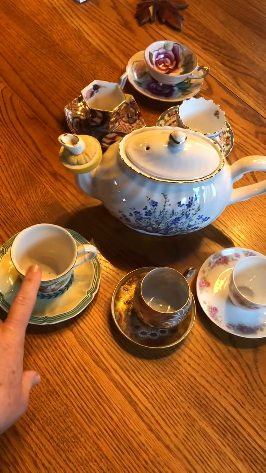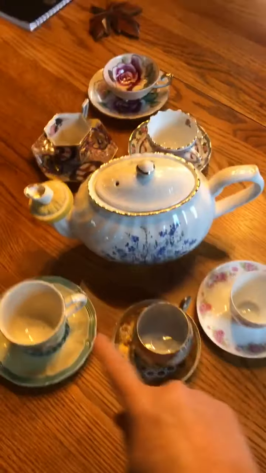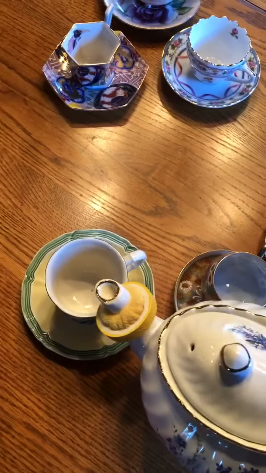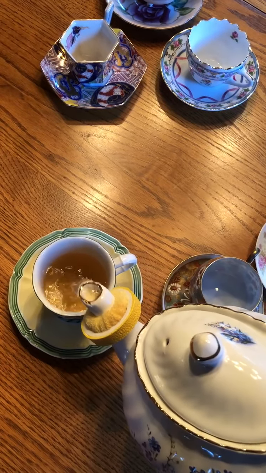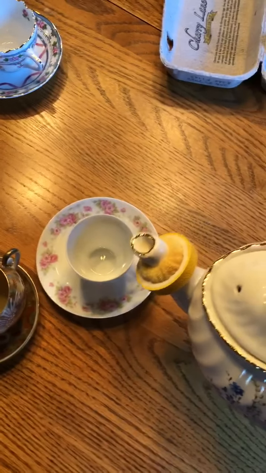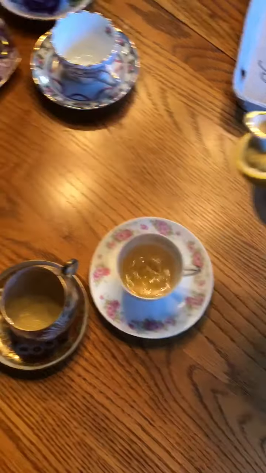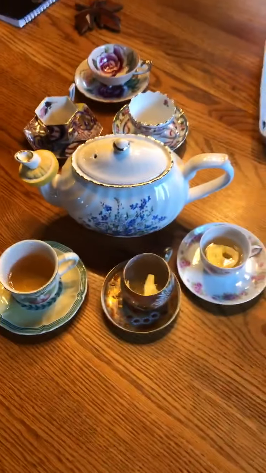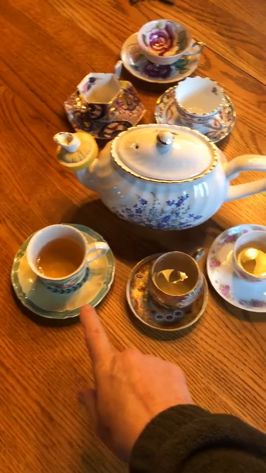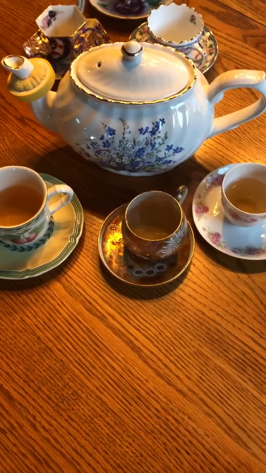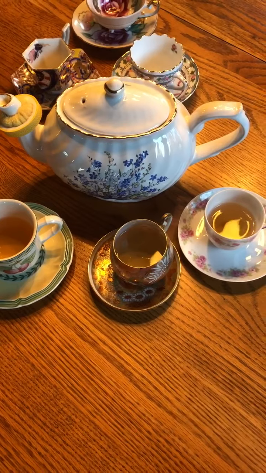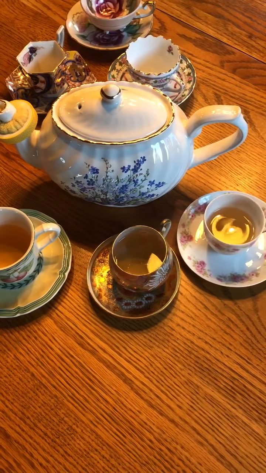How many are left? Let's see. These 3 people came for tea, so let's give them tea. Let's see how many. 1, 2, 3. I had 6, but 3 people could not come, so I ended up with 3 people to have tea. Yeah, 3.